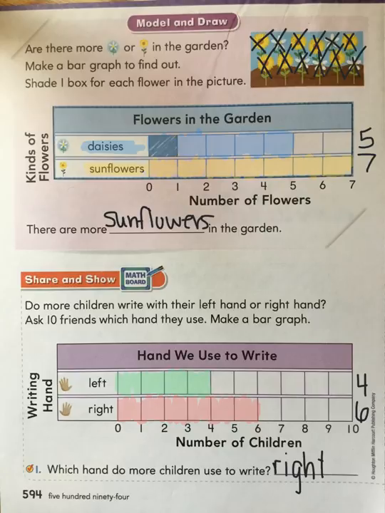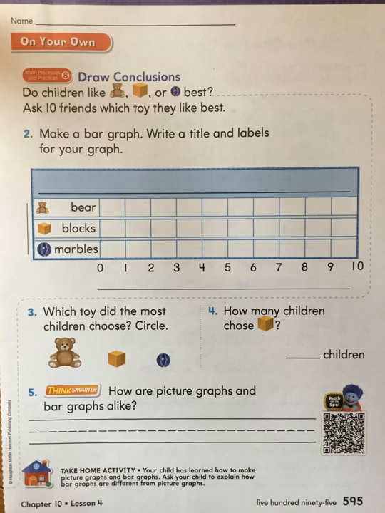All right, we're going to do another graph. So if you have your papers at home, put this paper off to the side and get your next paper. All right, we have another graph where we're going to have to ask our friends. Well, unfortunately, I'm just going to have to tell you the numbers. So here, do children like bears, blocks, or marbles best? Ask 10 friends which toy they like best. I'm going to have to give you those numbers.